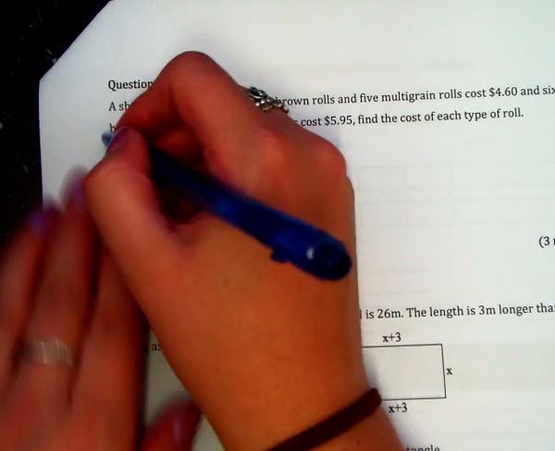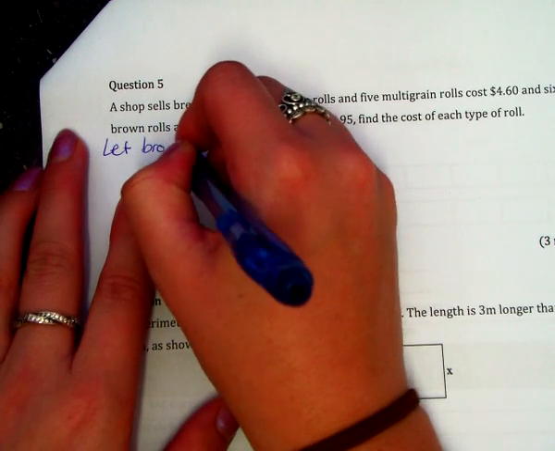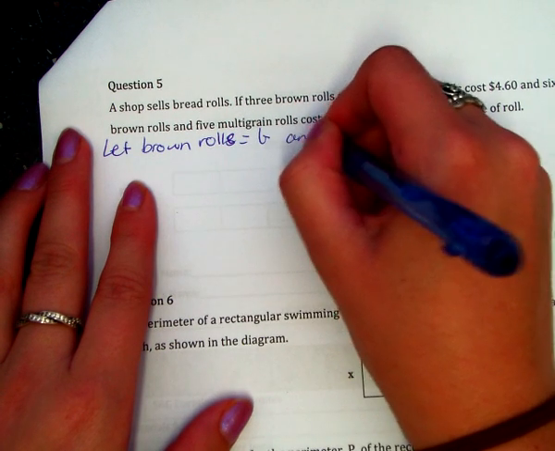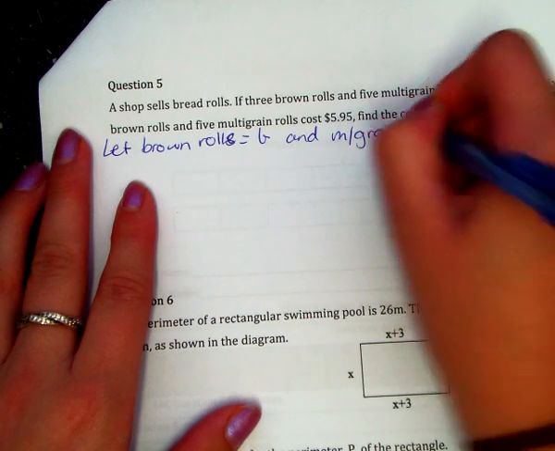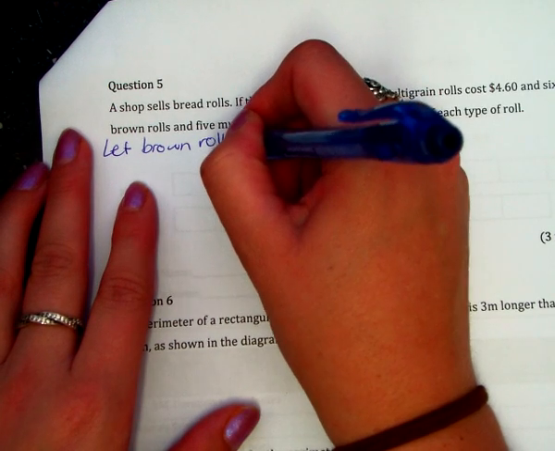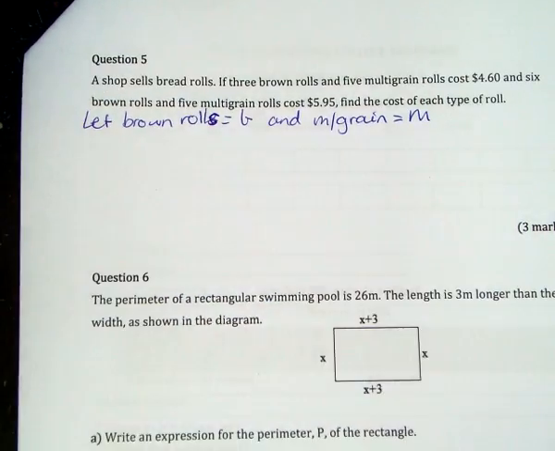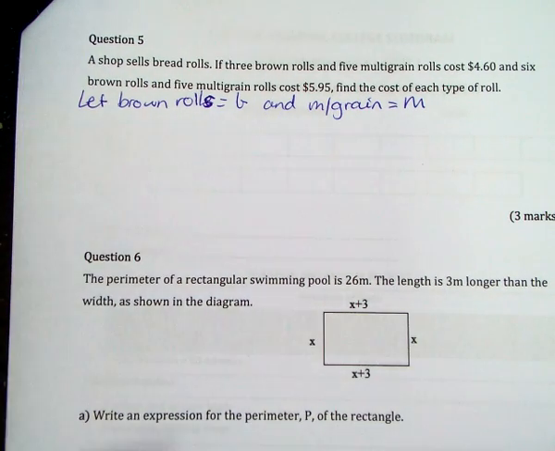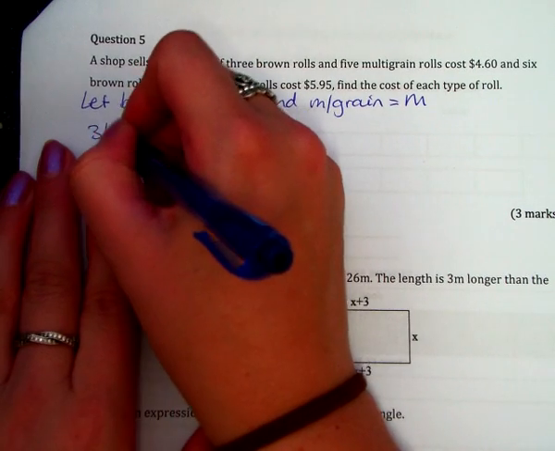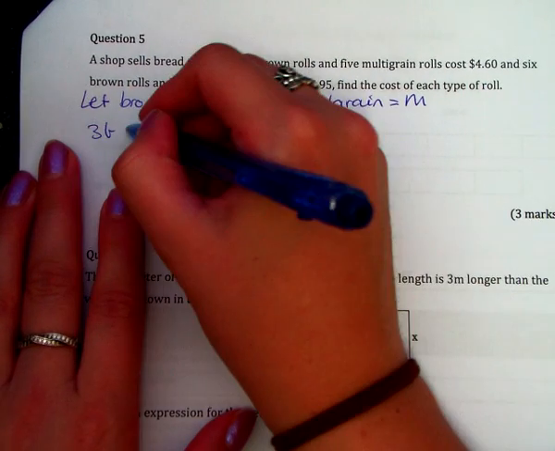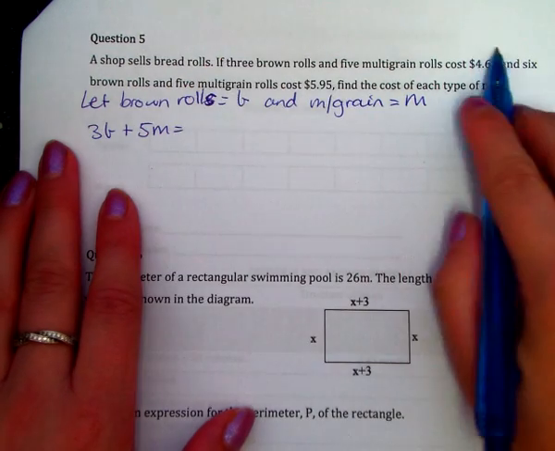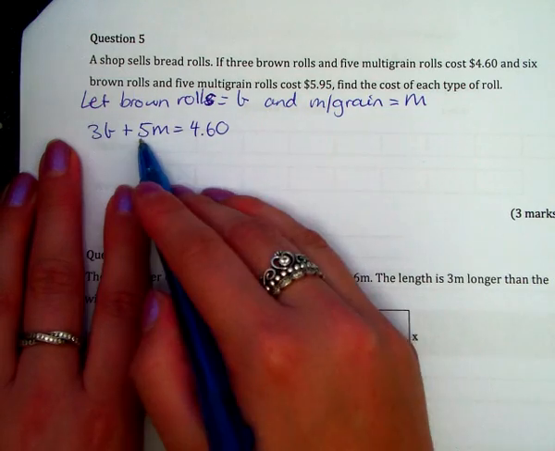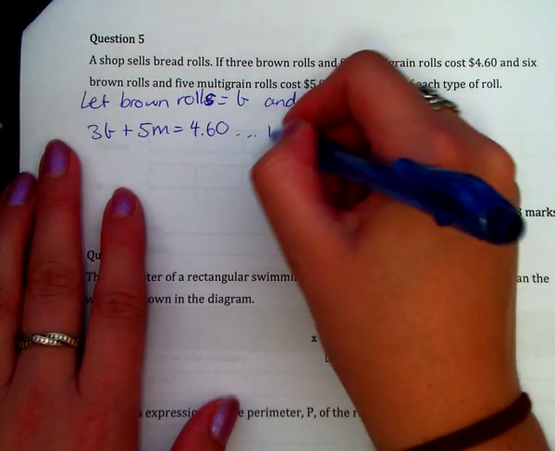Okay, so we need to define our variables. First, I'm going to let brown rolls equal B and multigrain equal M. That tells me that I'm going to be using B and M to describe the different types of rolls when I write my equations. So we've got to form 2 equations here. We've got 3 brown rolls, so 3B, and 5 multigrain rolls, so plus 5M, costs $4.60. So that equals $4.60 for 3 brown rolls and 5 multigrain rolls. That there forms our first equation.